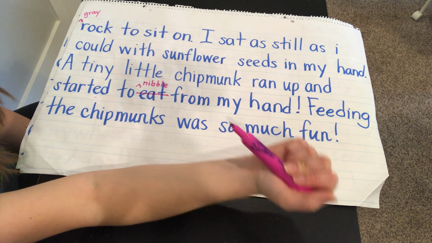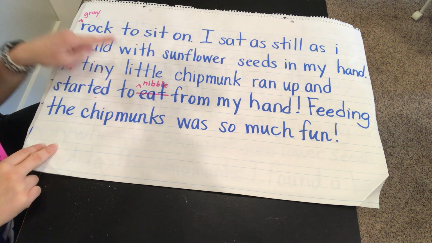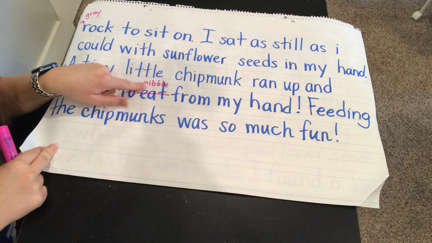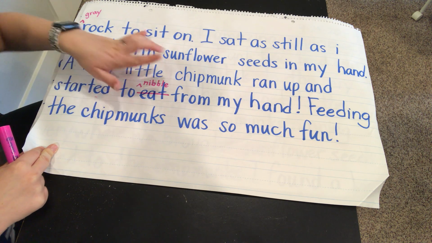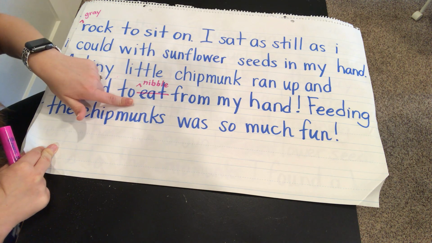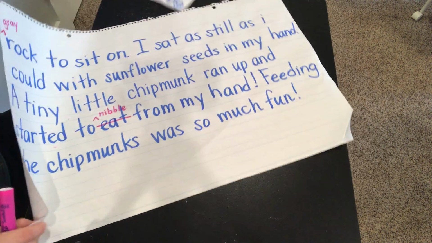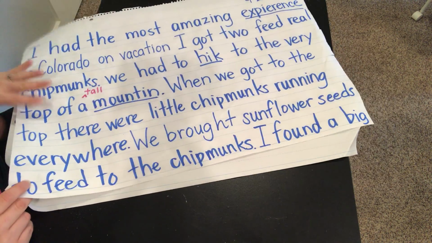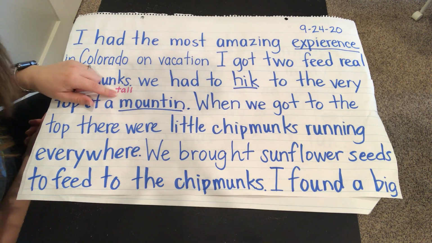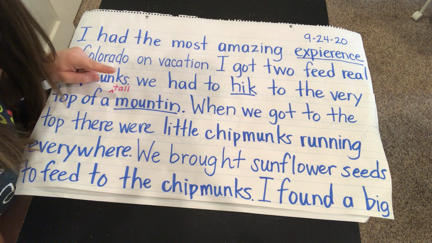Feeding the chipmunks was so much fun. Okay, so I have revised my story. I found ways that I could take out a word and add something in its place. And sometimes you just take out words and don't add anything because it sounds better that way. It's up to you on how you do that. I found a color word that I could add in. And I found a word to tell what it looked like that I could add in, like tall. So today I want you to read your story again to yourself.